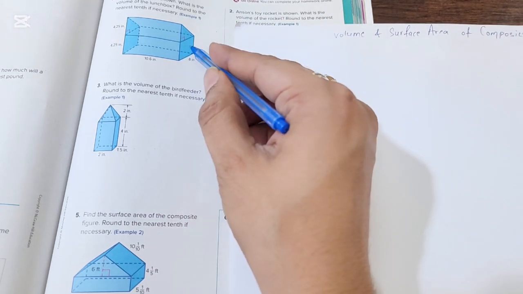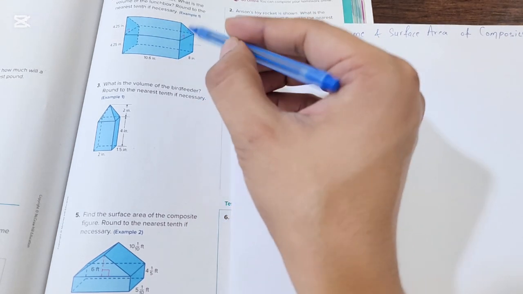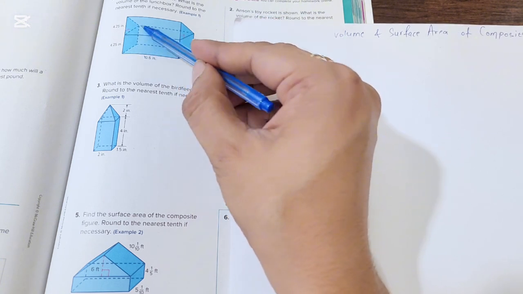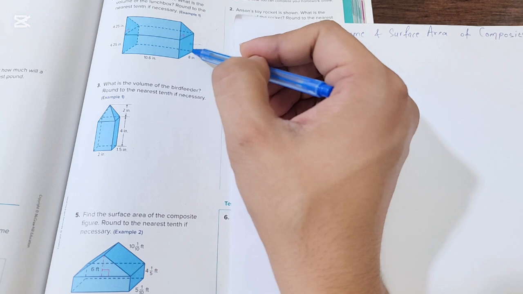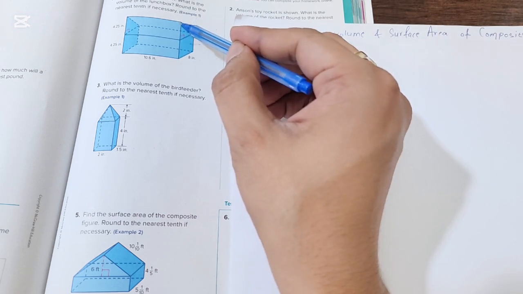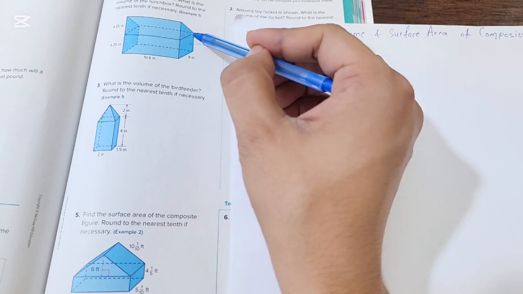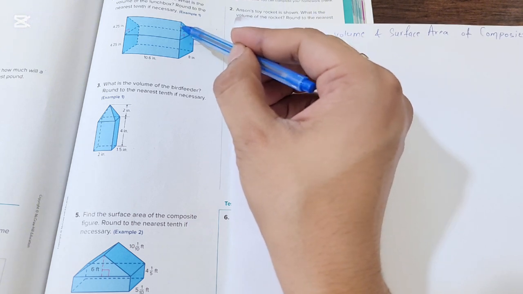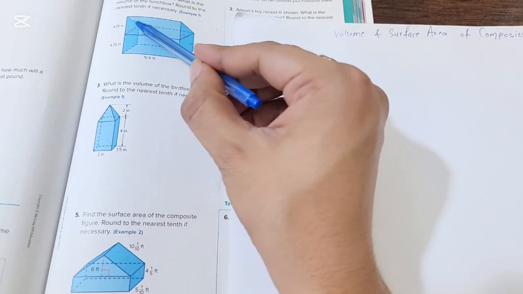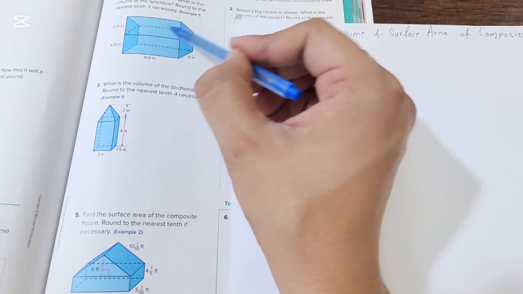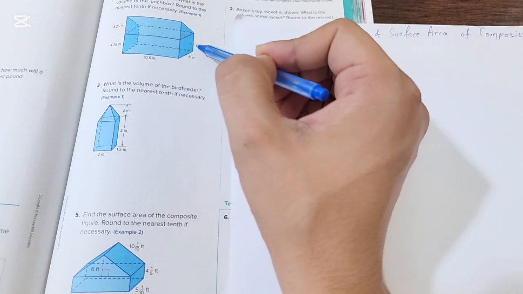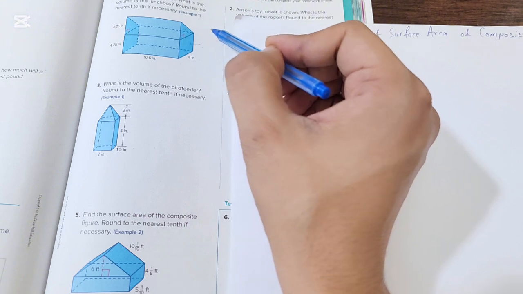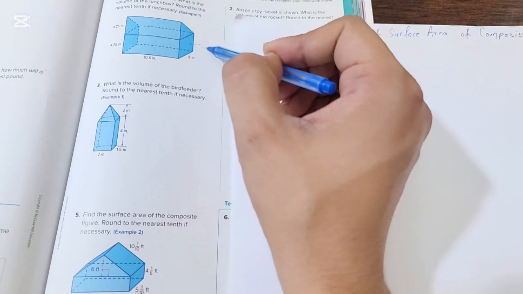If you look here, down below I have a rectangular prism. In the front I have a rectangle, at the back I have a rectangle. See the box shape, this is a rectangular prism, right? The top shape is made of a triangle. In the front I have a triangle, at the back I have a triangle, so this is a triangular prism, right? Now I will find the volume of the rectangular prism, and the volume of the triangular prism, and to find the total volume I will add them.